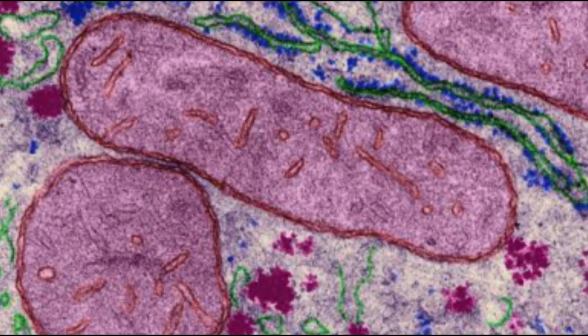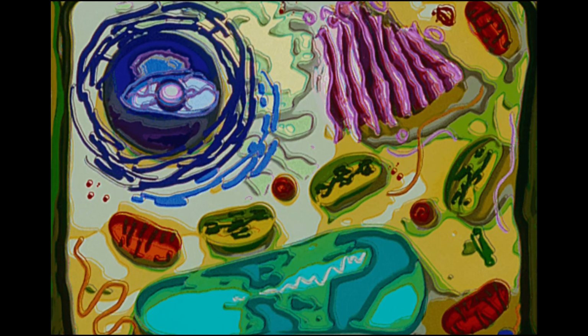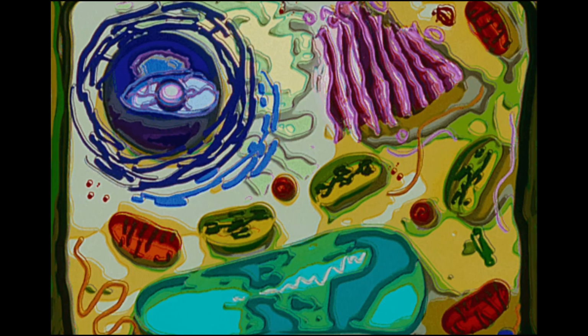The cell is the fundamental unit of life. The living cell performs all the functions of life, such as intake of nutrients, metabolism, growth, and reproduction. To perform these life activities, the cell has its various cellular constituents and organelles.